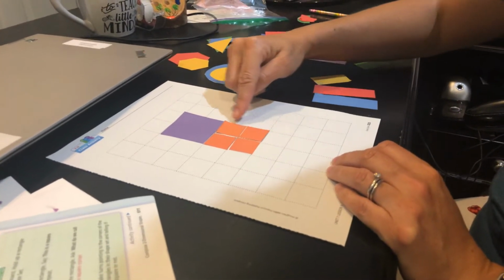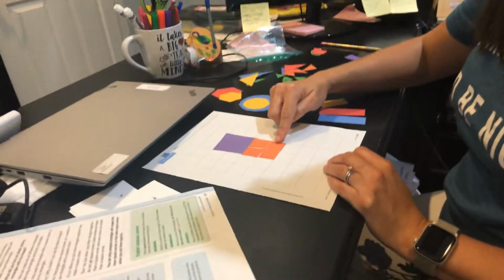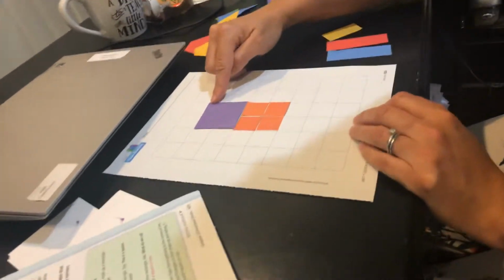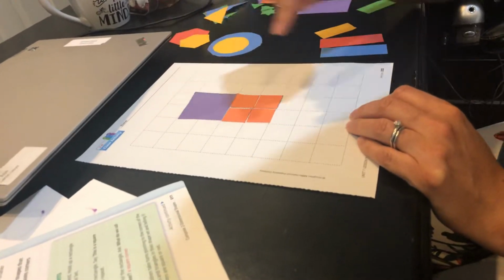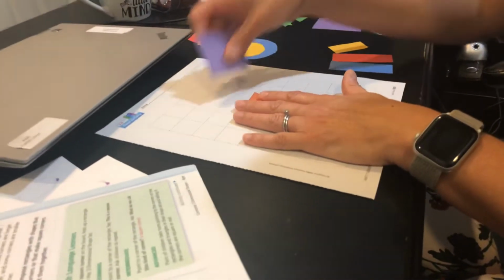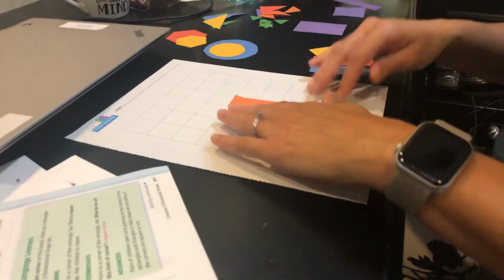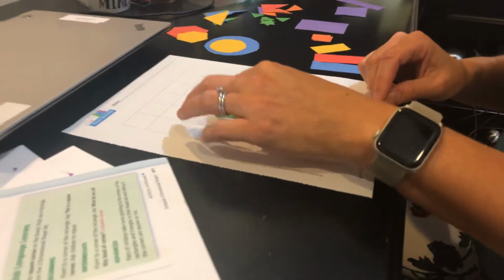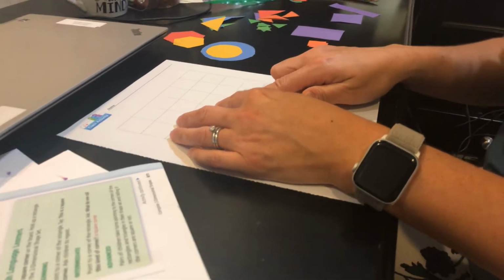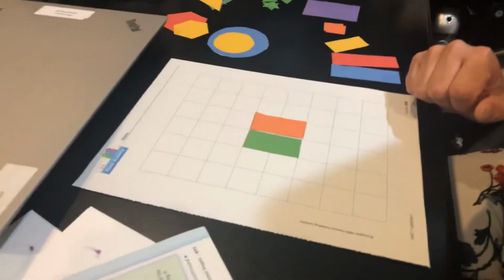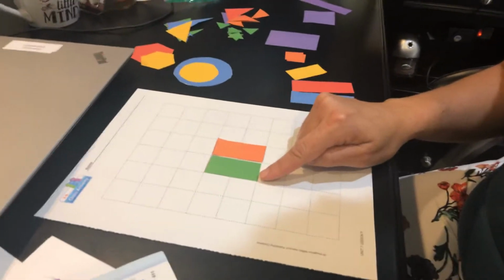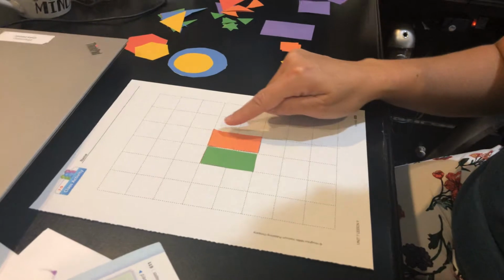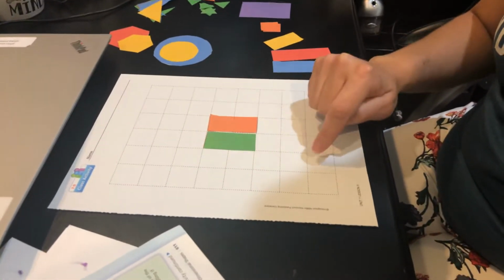Because look, this side is much longer than this side. This side is 1, 2, 3, 4 boxes long, and this side is only 2. Let's try to use our green rectangle with 2 squares. Now you can see, what shape did I make now? Now I can see I have 1, 2, 3, 4 sides.